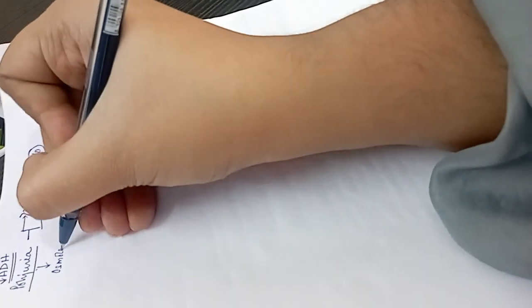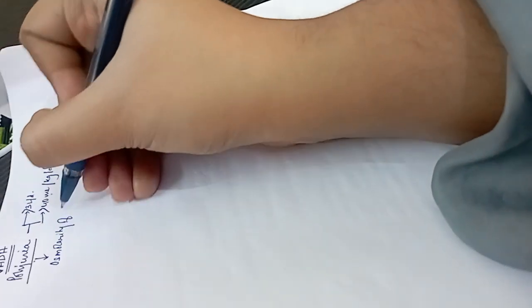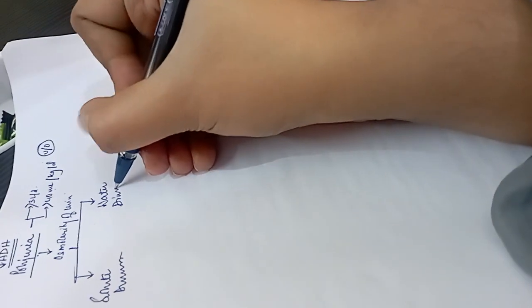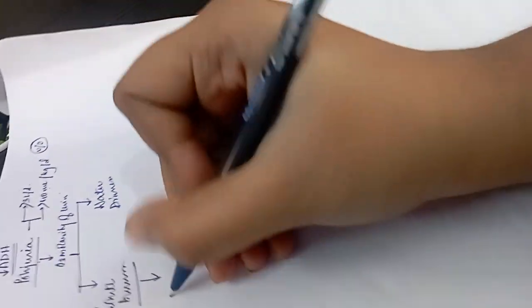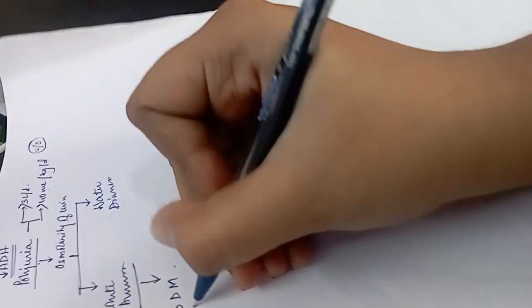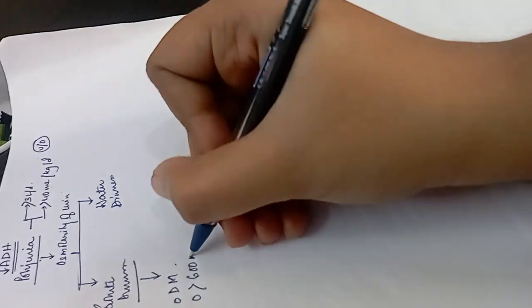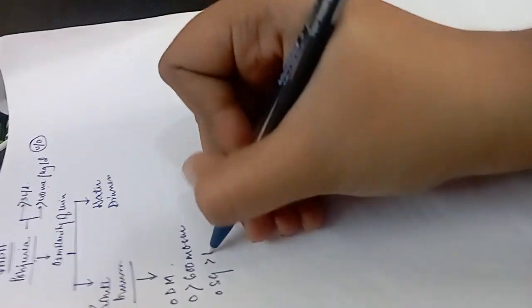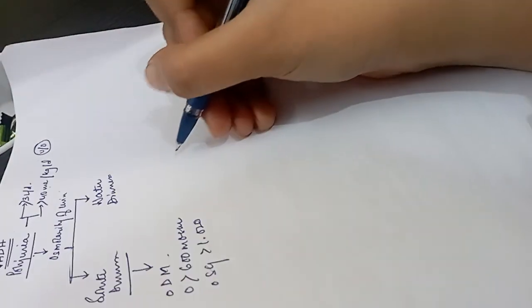First approach is we will check the osmolarity of urine, because diuresis can be of two types. One is solute diuresis, another is water diuresis. Solute diuresis is because of diabetes. How will we see? More than 600 milliosmol, specific gravity more than 1.020.